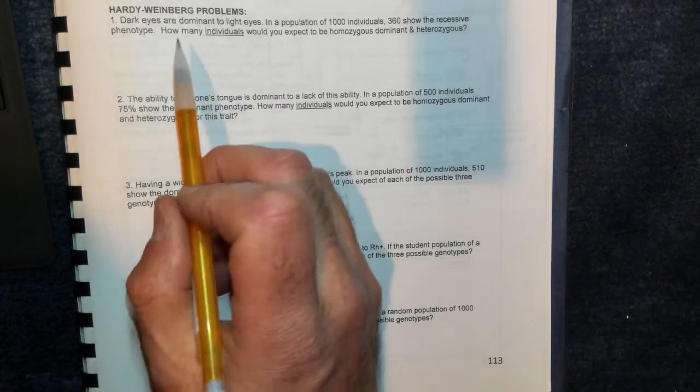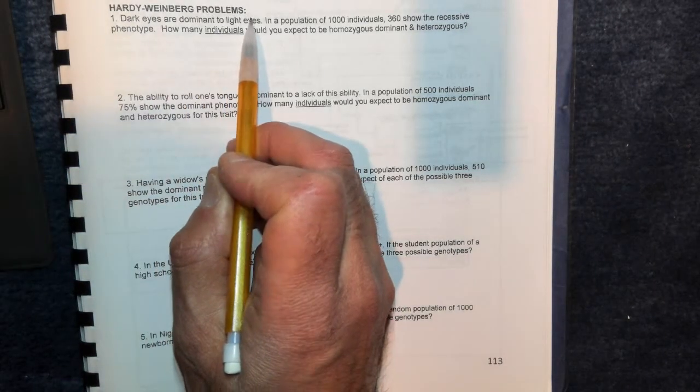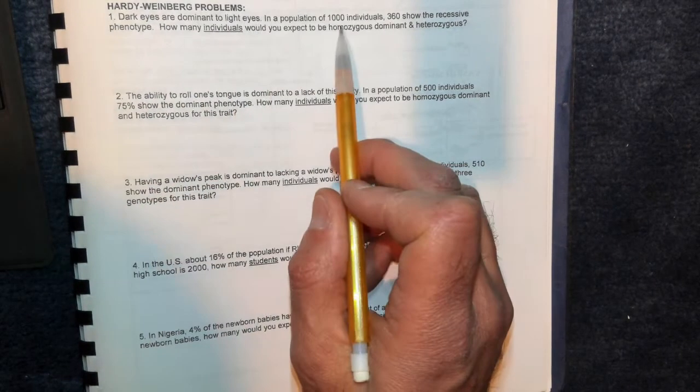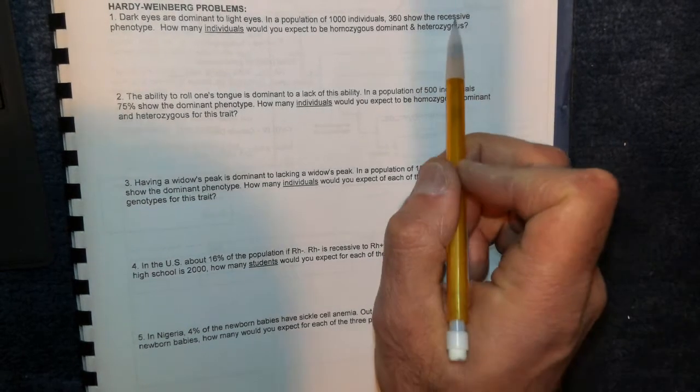This is what we're doing. So let's start with the first question. It says dark eyes are dominant to light eyes. That means light eyes is recessive. We have a population of 1,000 individuals, and 360 of them show the recessive phenotype.